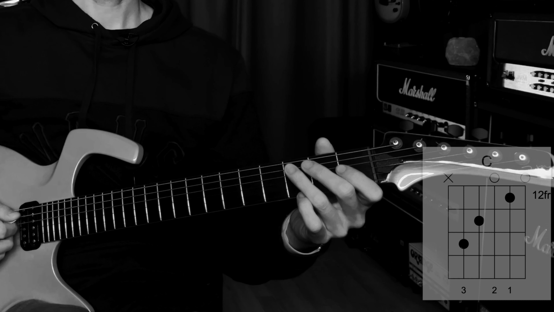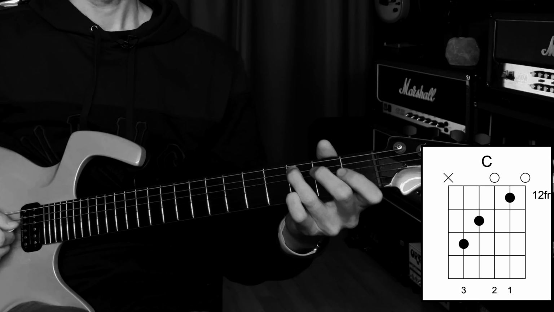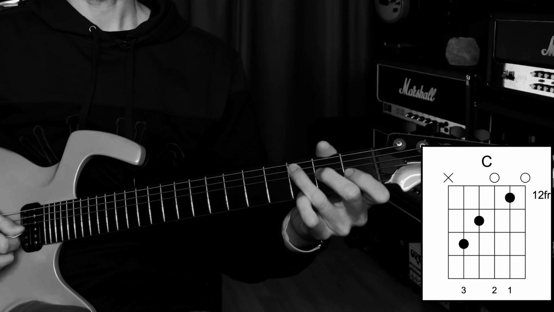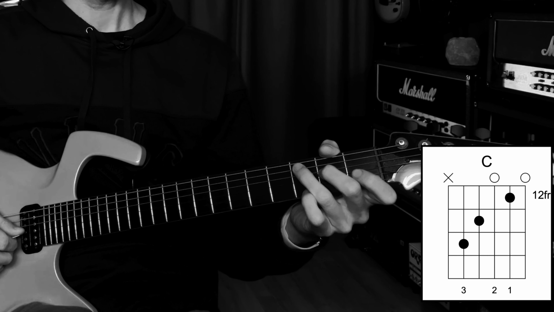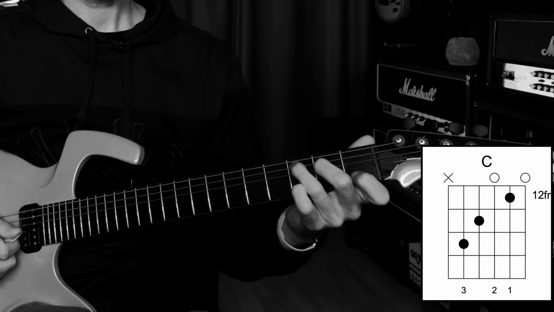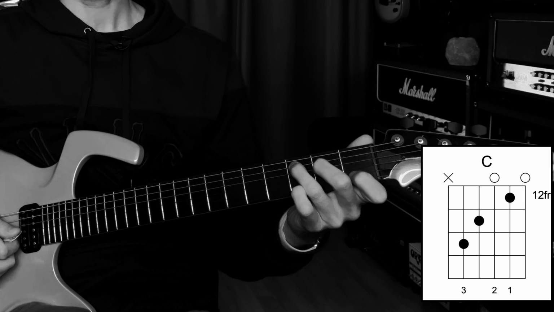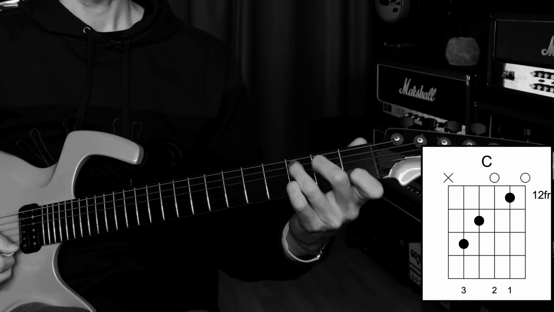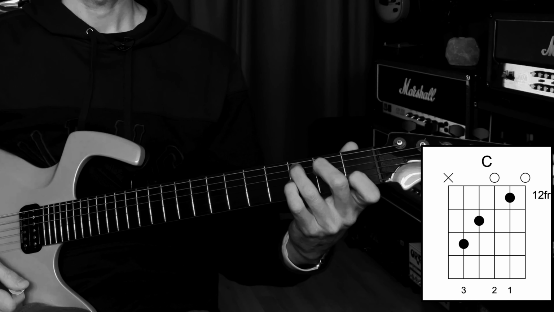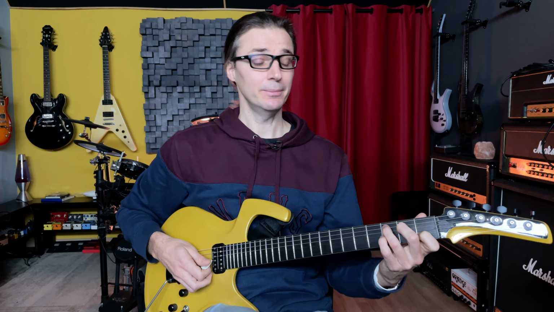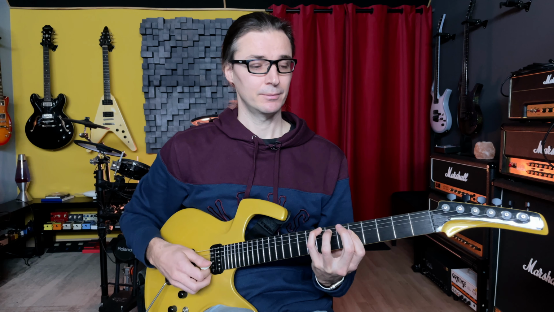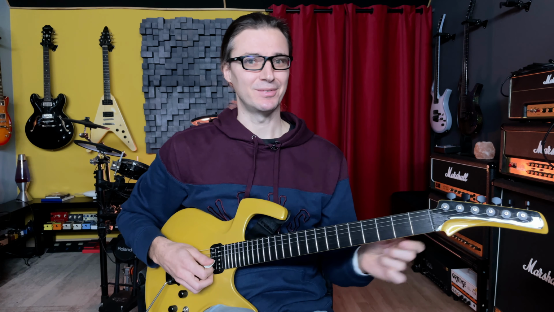We have 3 on the 5th string, 2 on the 4th, open string on the 3rd and 1st, and then on the 2nd, we put down the 1st finger on the 1st fret. So 3, 2, 0, 1, 0. Classic C major. And just an extra tip, you should learn it here too. But this you'll have to do yourself, all right?